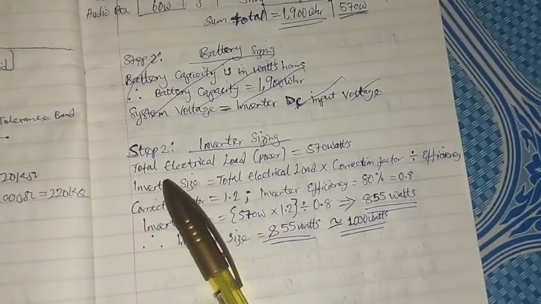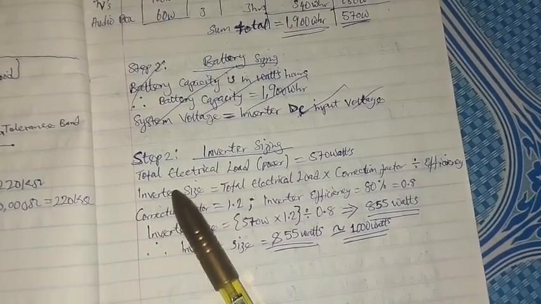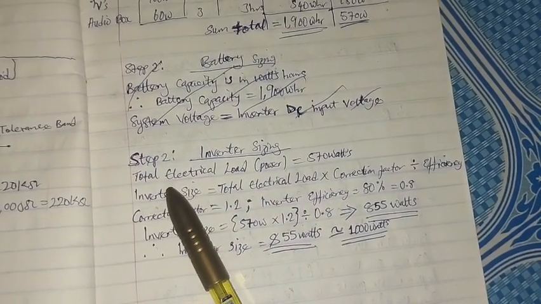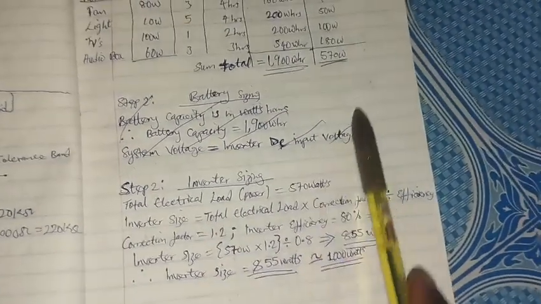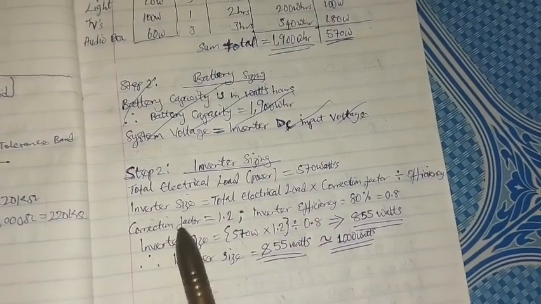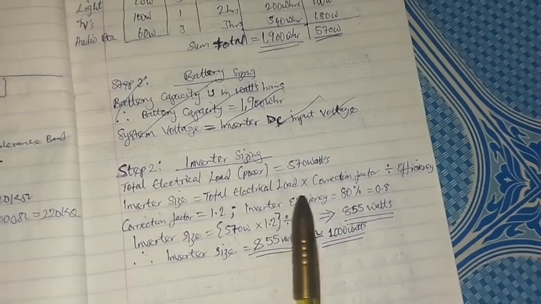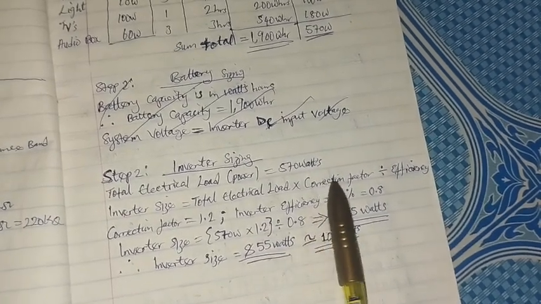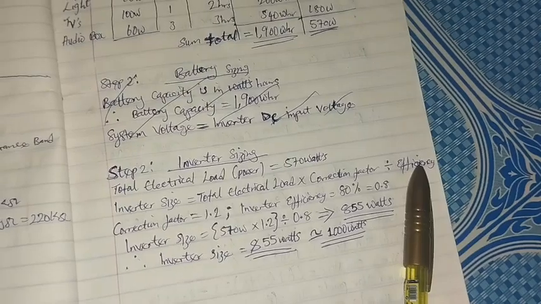Okay, after that we enter inverter sizing. For inverter sizing, we say that we need the total electrical load, which is this total power, 570. And then we say inverter size is equal to total electrical load times correction factor divided by inverter efficiency.